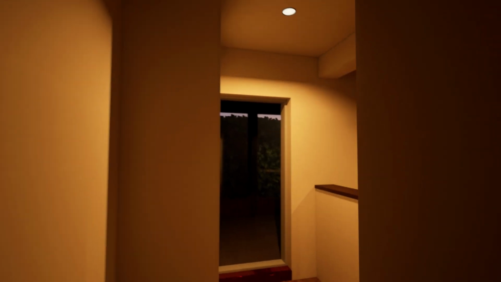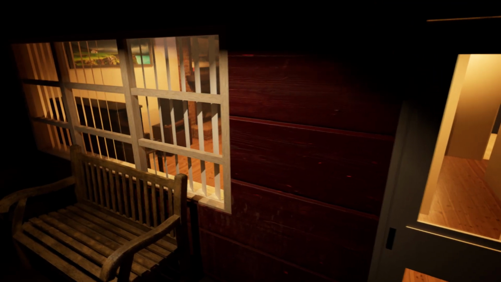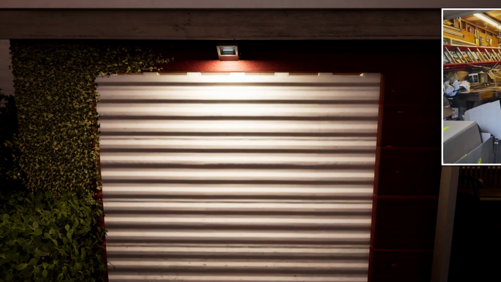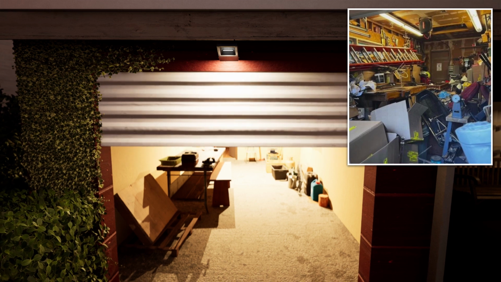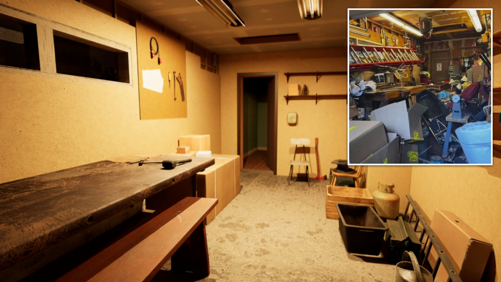Now, let's go back down the hallway and exit the front door. That way, I can bring you back into the house via the garage. Heuermann may have used this area as a workshop. If you look to the left, you will notice a large workbench.